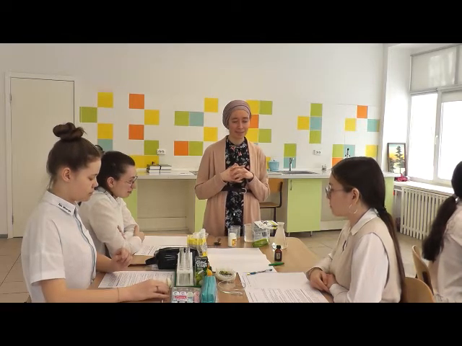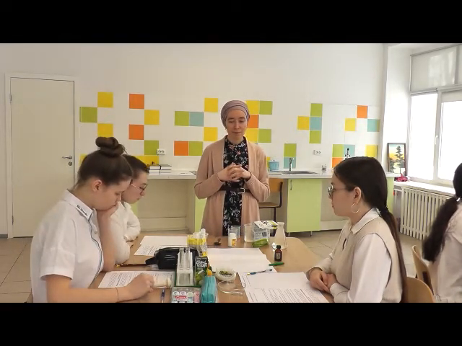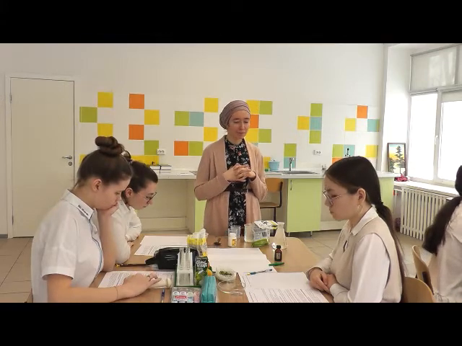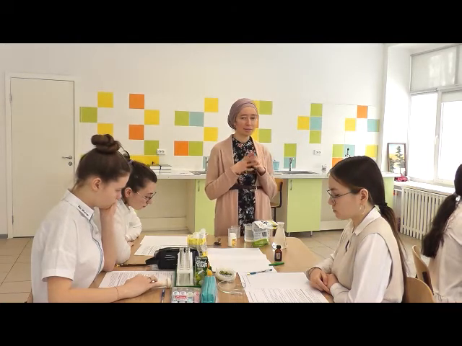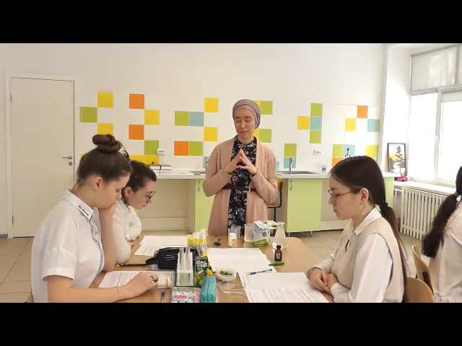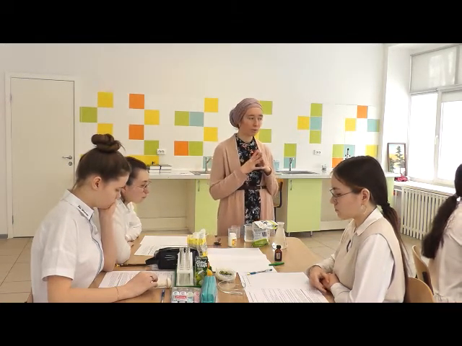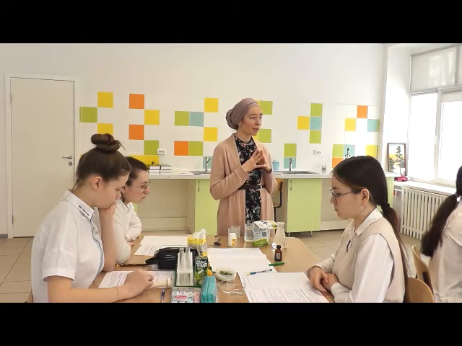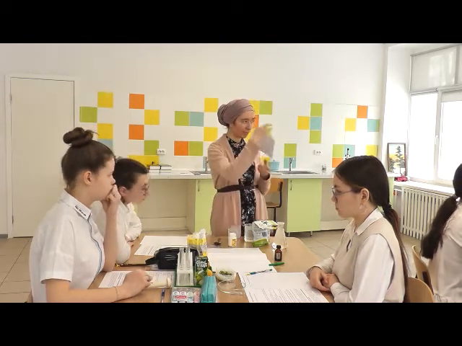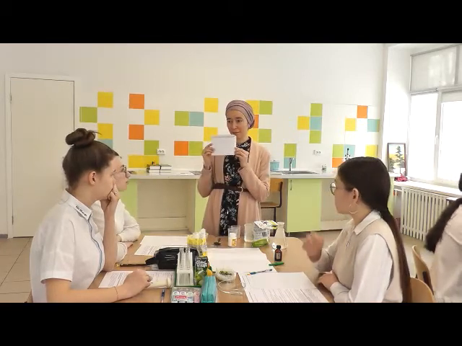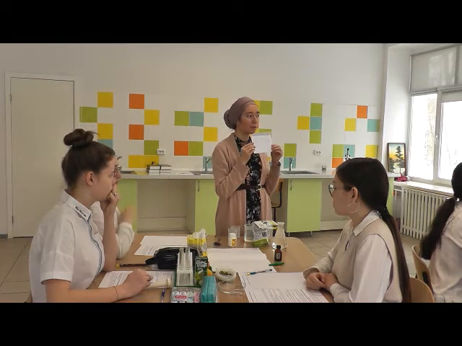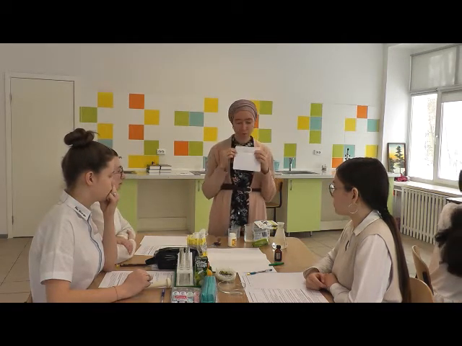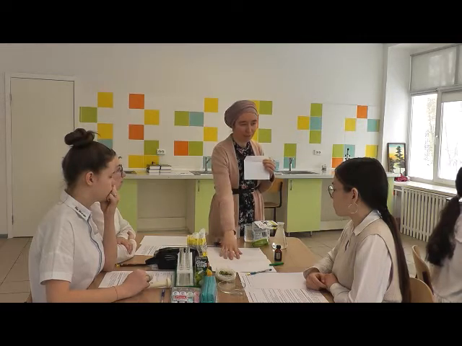So today we'll remember carboxylic acids and their usage in daily life. First exercise: you should match different names of carboxylic acids, their formulas and their sources. Now I want you to look at these envelopes. You have different cards with different names of carboxylic acids, okay? You will have 2 minutes and you should match them on this paper. So let's start.